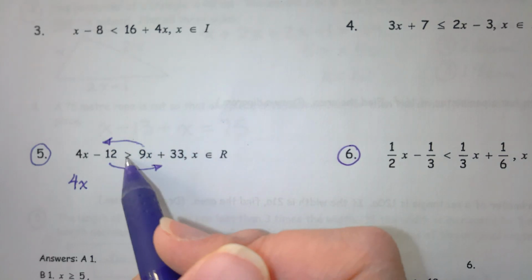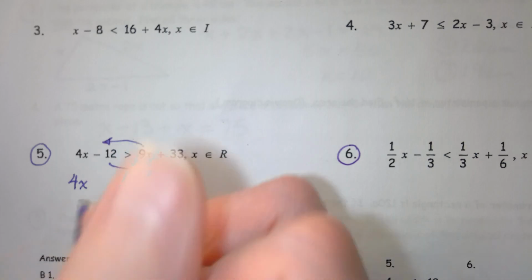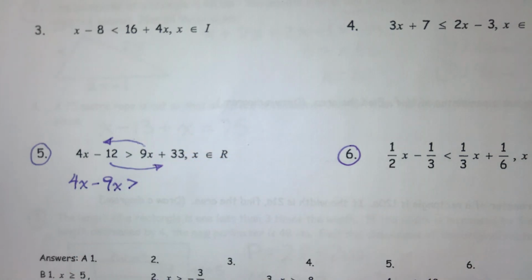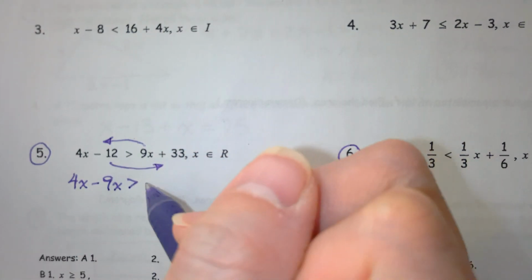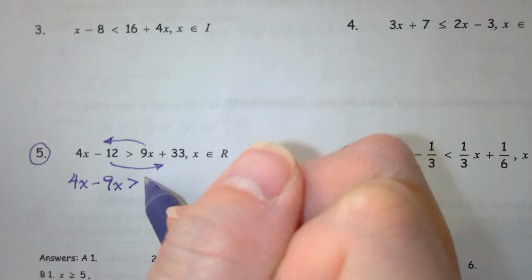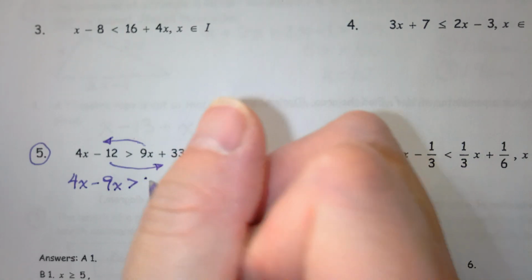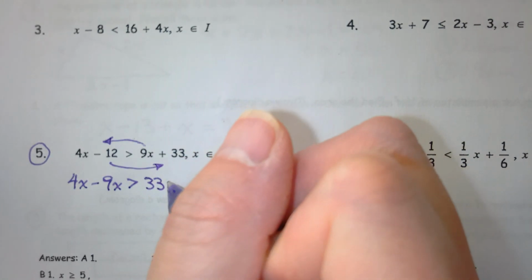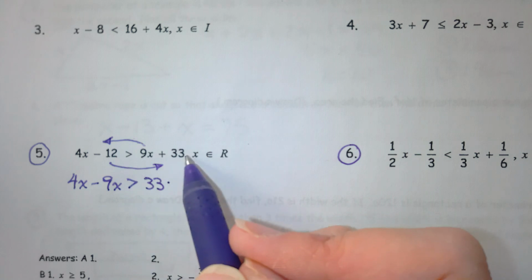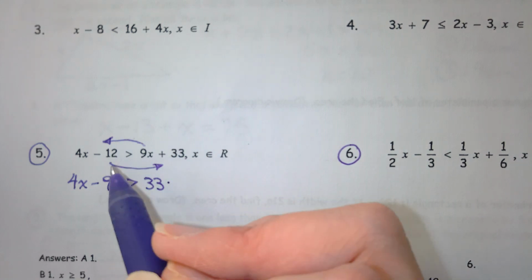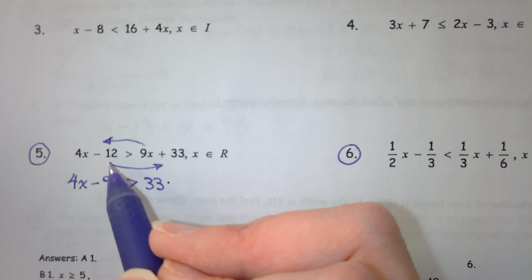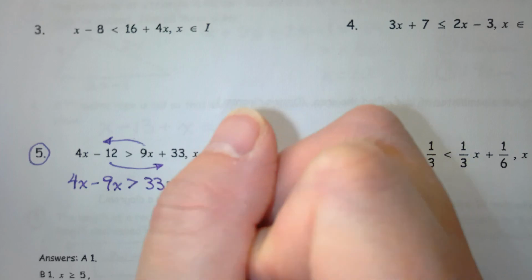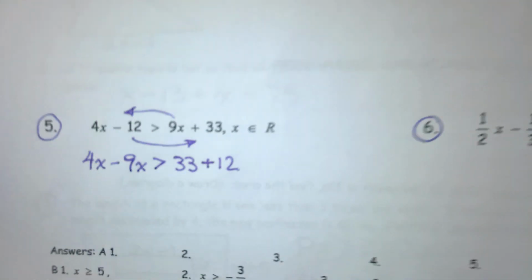Yeah. So this sign is just like an equal sign. Perfect. Okay, so instead of an equal sign, I just put that symbol. And then on the right side? Yeah, you have it on your paper too. But don't worry about that. So when you move that negative 12 over, it becomes 12. Right, good.